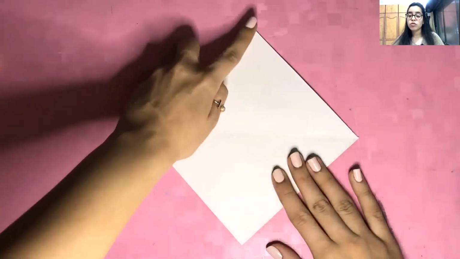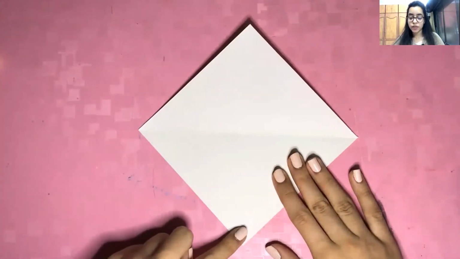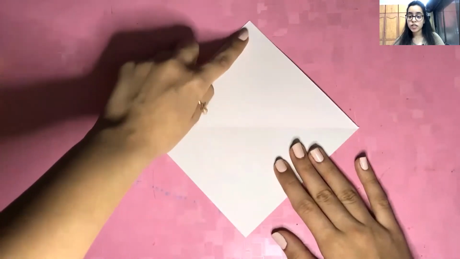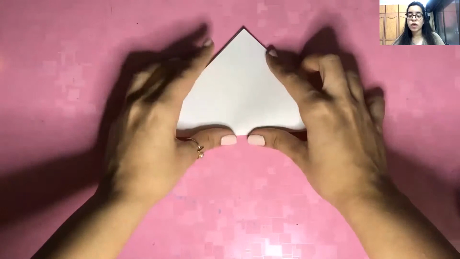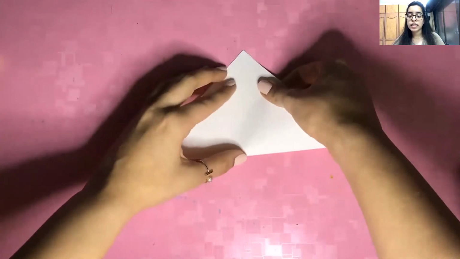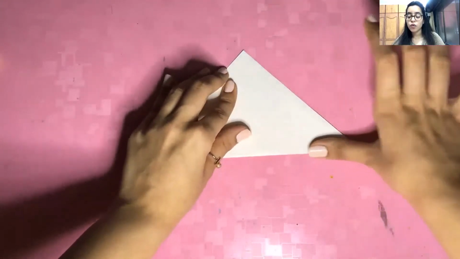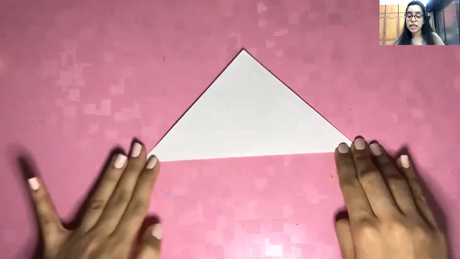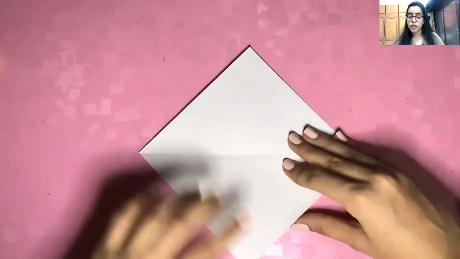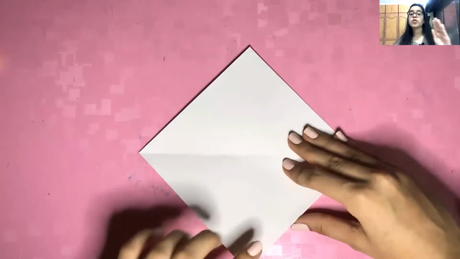Next, we are going to join these two ends. Carefully observe this. These two ends we are going to join. Join these two ends nice and clean and then fold it. Fold it nicely, gently, firmly. Fold it. Awesome. Now I'm going to repeat this.